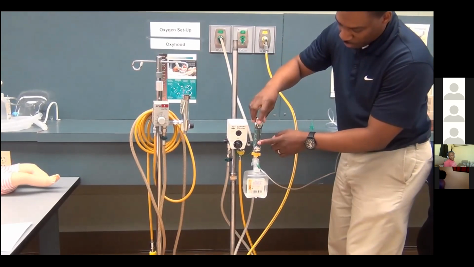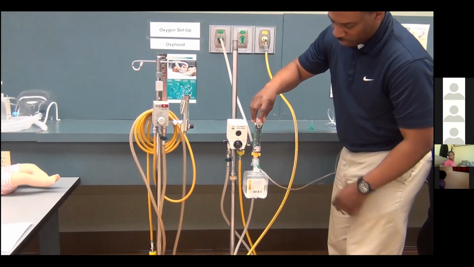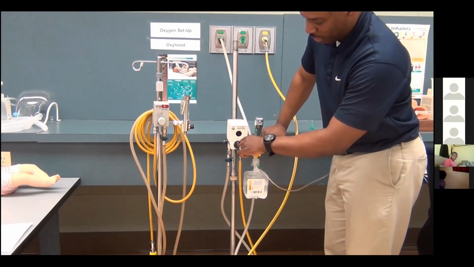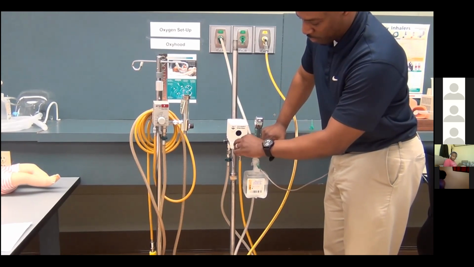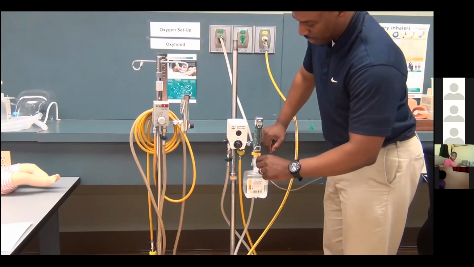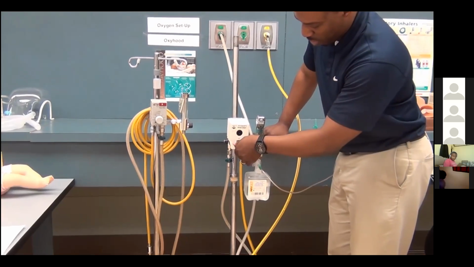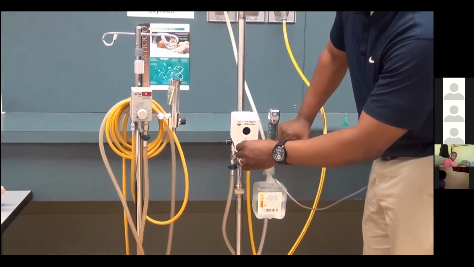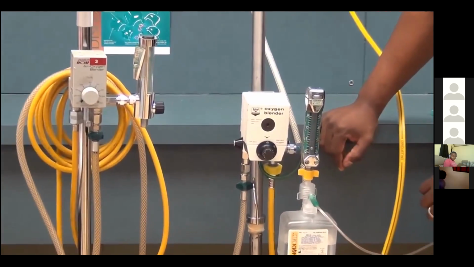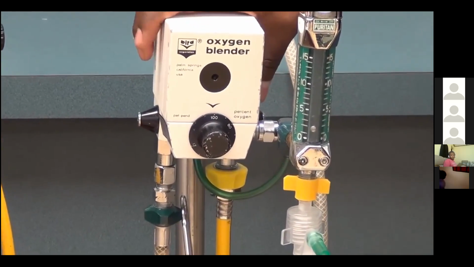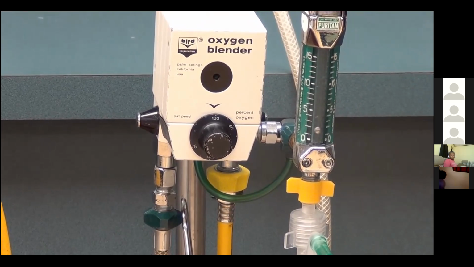So we have our 2-liter flow coming through the flow meter. Currently, our patient is receiving 40% oxygen because that is what we have our dial turned to. If we want 21%, we turn it there. Or if we want to go to 100%, then we can go there. So the blender just allows us to give an exact FiO2 to our patients. That's it.